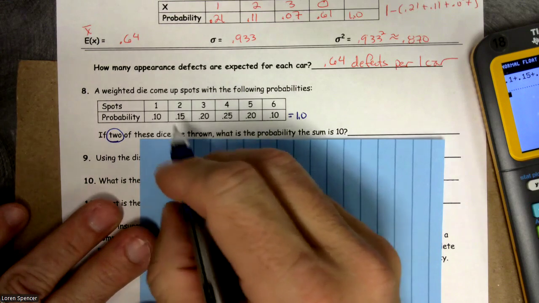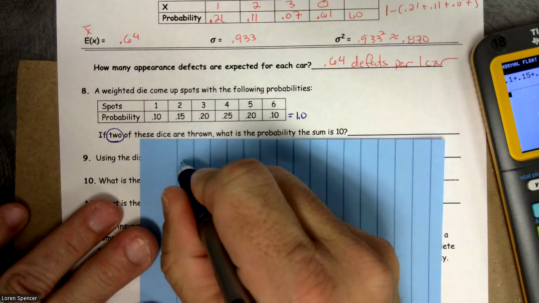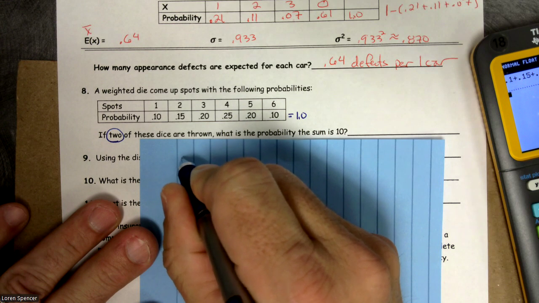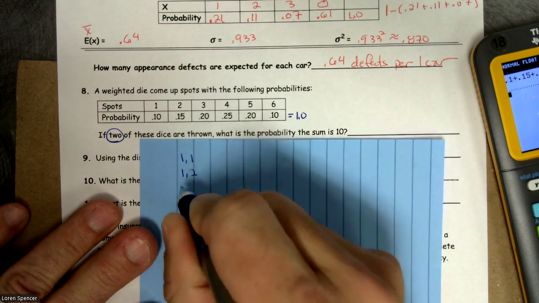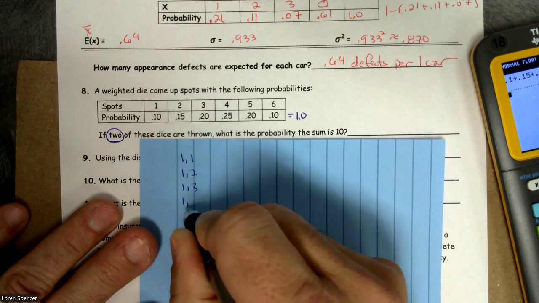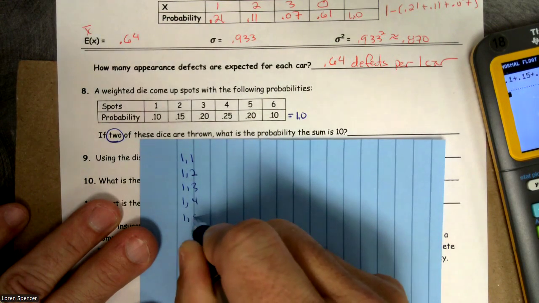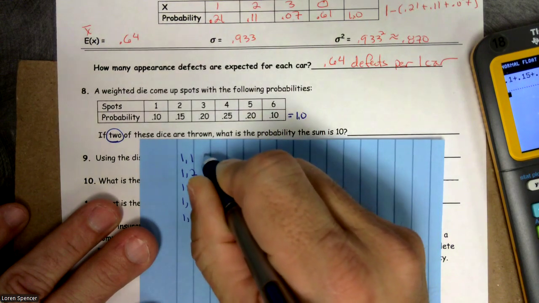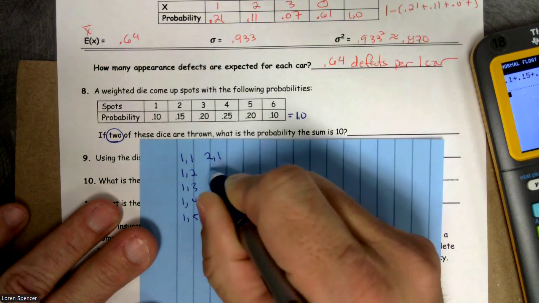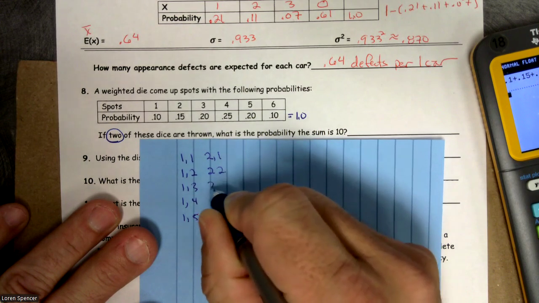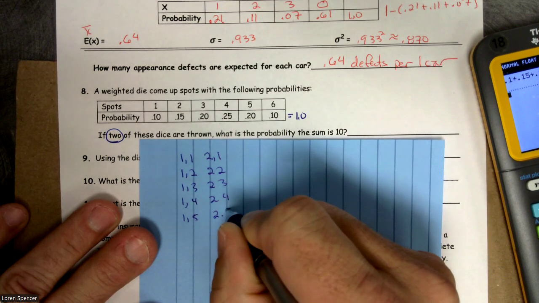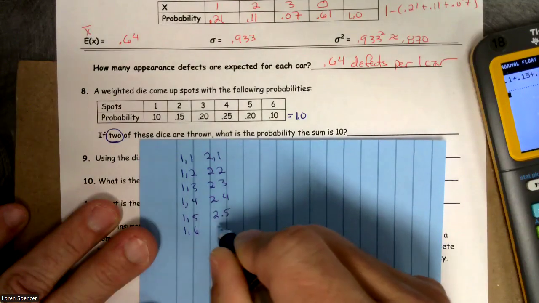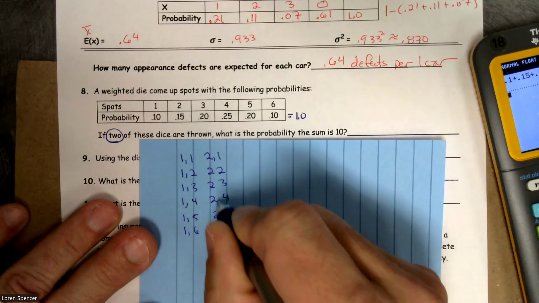We'll see what happens. So when I'm rolling 2 dice, I could get a 1 and a 1. I could get a 1 and a 2, a 1 and a 3, a 1 and a 4, and a 1 and a 5. I could get a 2 on the first die, a 1 on the second, a 2 and a 2, and we're just going to keep going with that pattern. Oh, you know what? I could get a 1, 6 and a 2, 6.